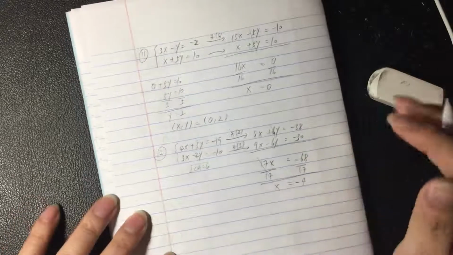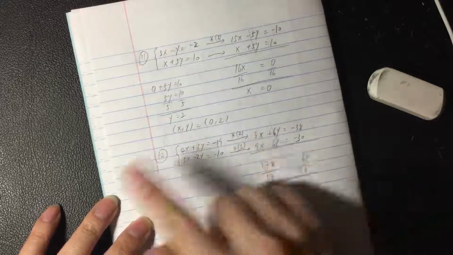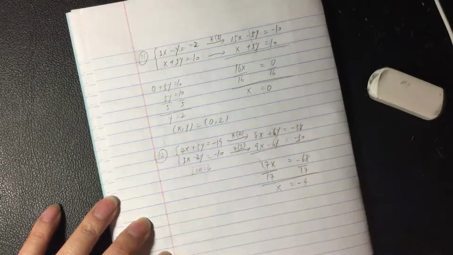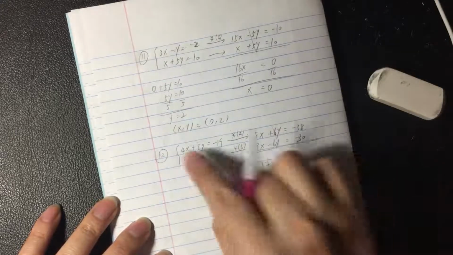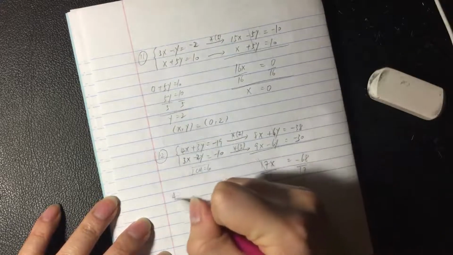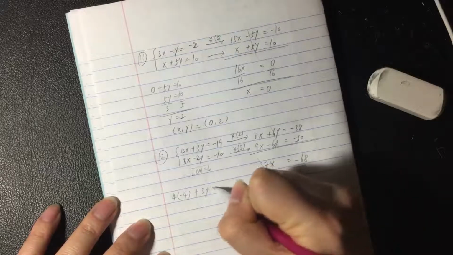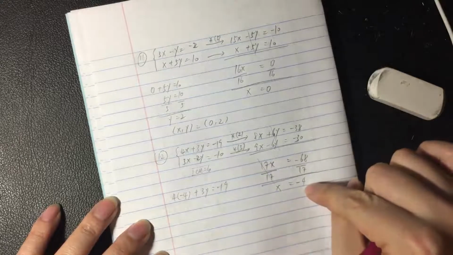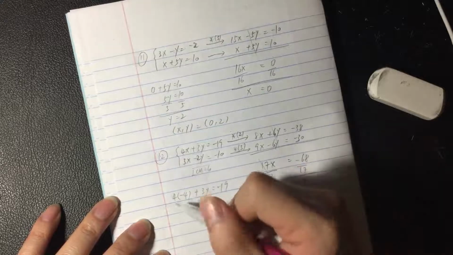Once I know x, I substitute x into one of these equations and solve for y. It could be either equation. Let me substitute x into the first equation. I have 4 times negative 4 plus 3y equal to negative 19. I substitute negative 4 into the first equation, then solve the equation for y.